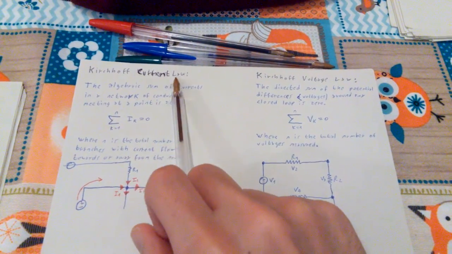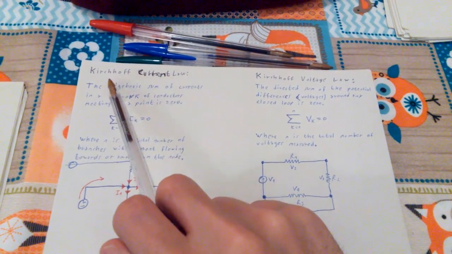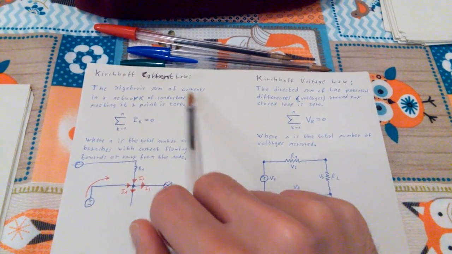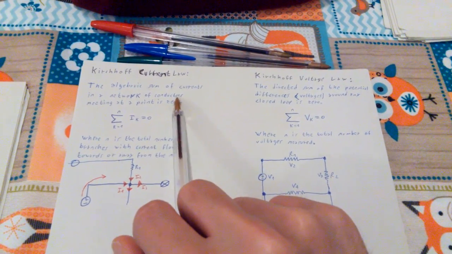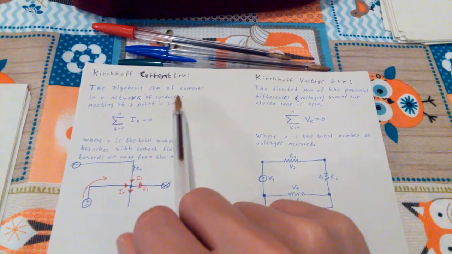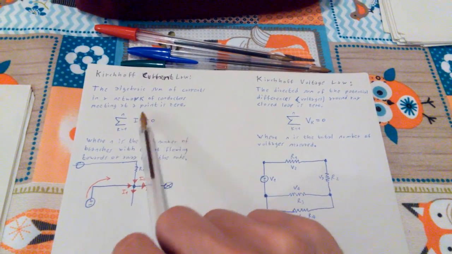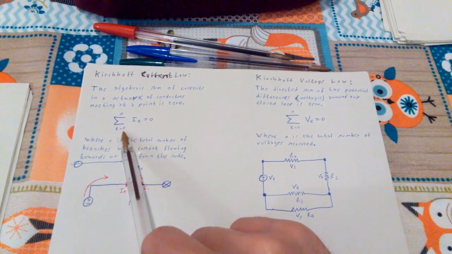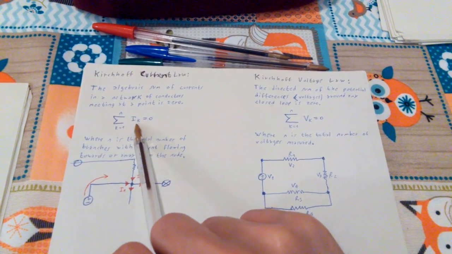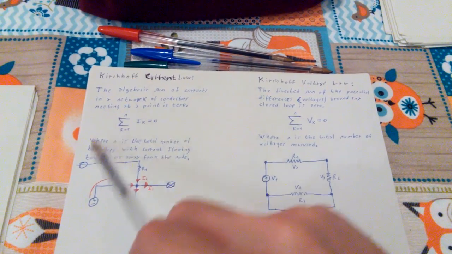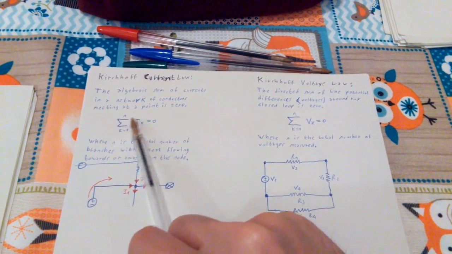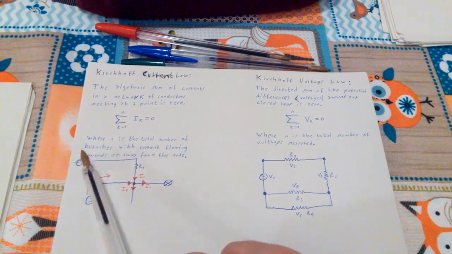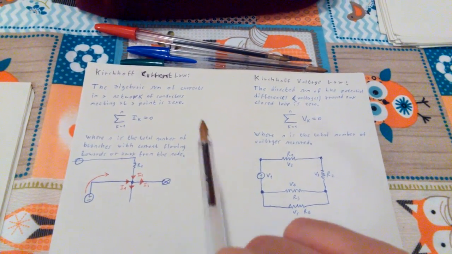Anyway, Kirchhoff's current law. The law basically states that the algebraic sum of currents in a network of conductors meeting at a point is zero. So basically, the sum of k from 1 to n of ik is equal to 0, where n, in this case, is the total number of branches with a current flowing towards or away from the node.